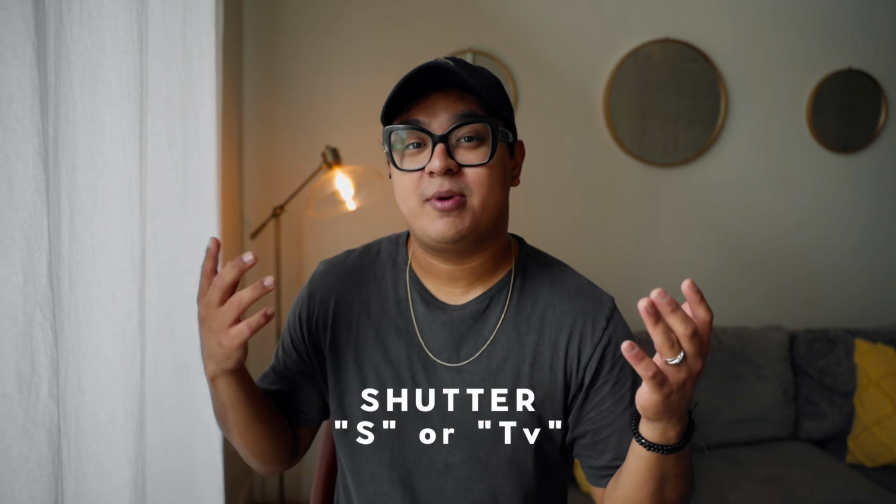Okay, so first step we're gonna talk about is the shutter. This is basically the engine of your camera. How the shutter works, and this isn't scientific or anything, it's just a basic analogy to get you on your feet and get you going: your mirror opens and closes really fast. Unless you're shooting with a mirrorless, then you don't have a mirror.